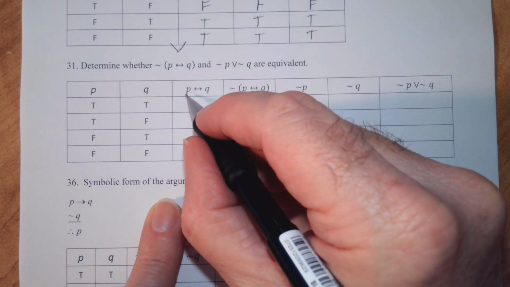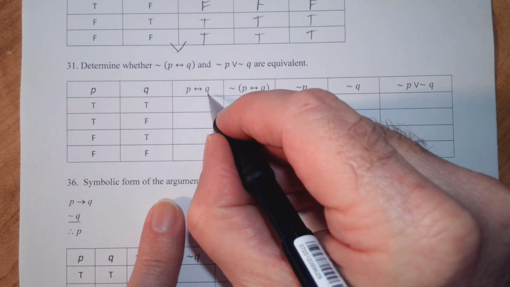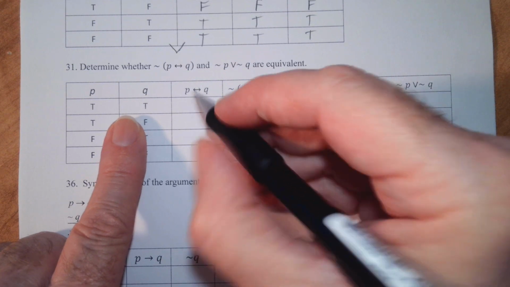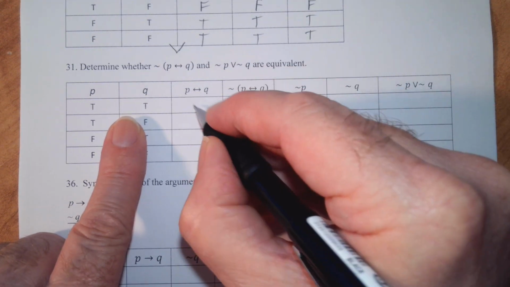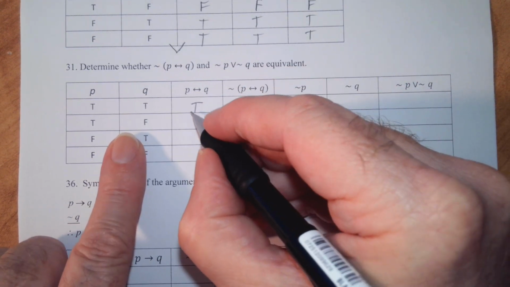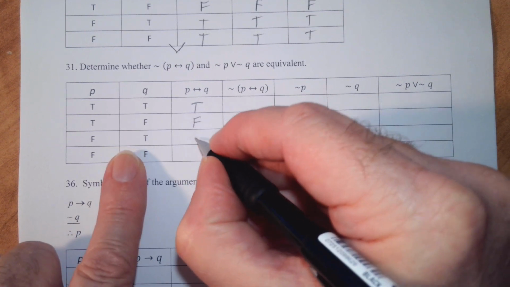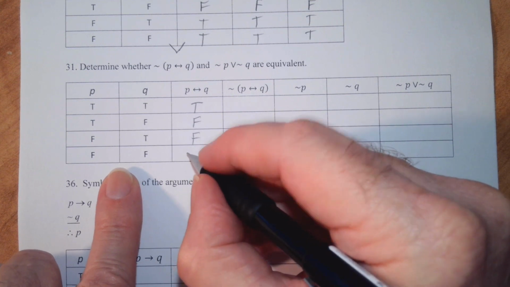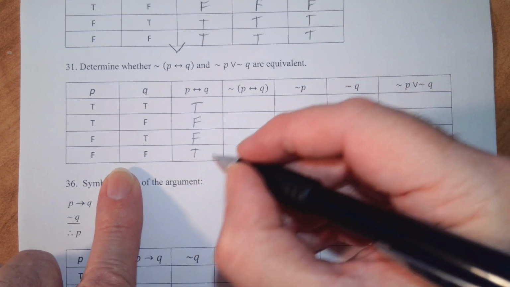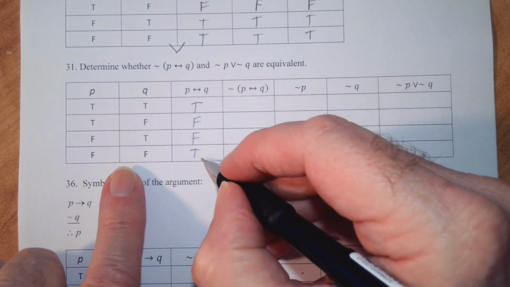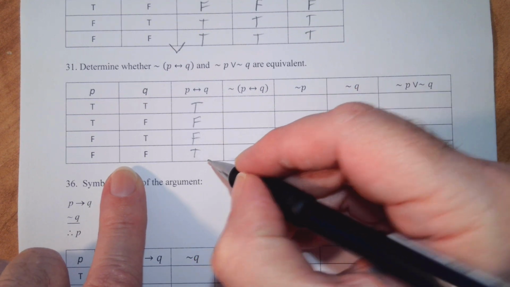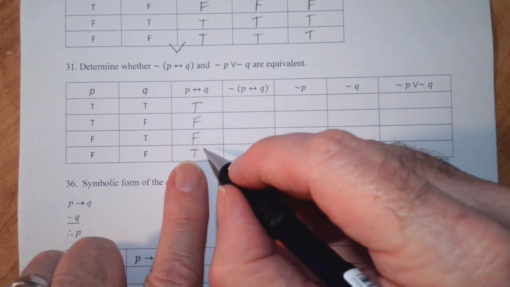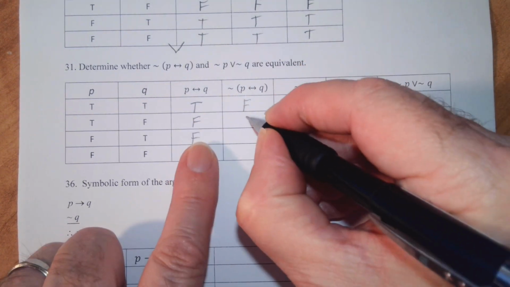So we know that P, if and only if Q, is true if you have the same truth values for P and Q. So we have true, true, so that would make this true. They're not the same here, so here we're false, here we're false, because we have false, true, and here again, they're both false, so we would have a true statement. So if they're both true or both false, then we have a true statement. Otherwise, they're false.